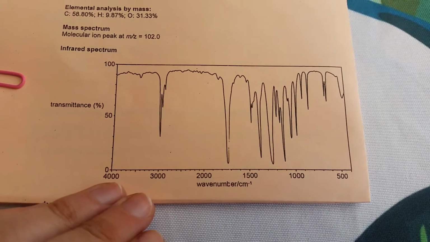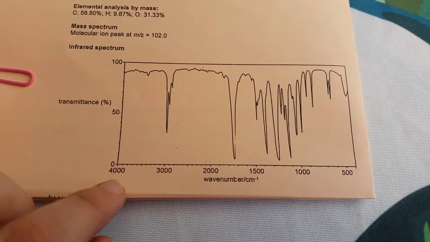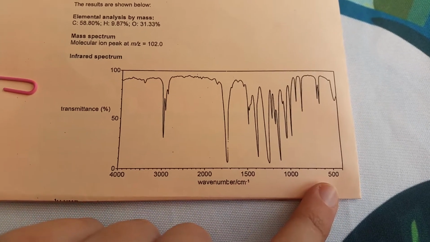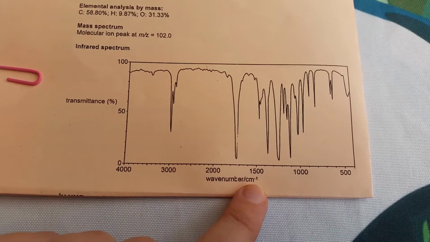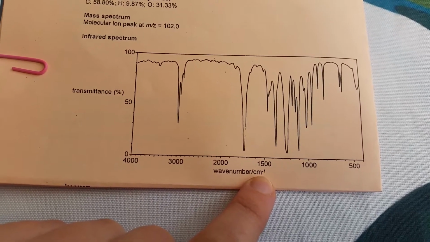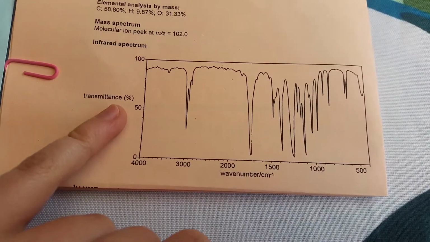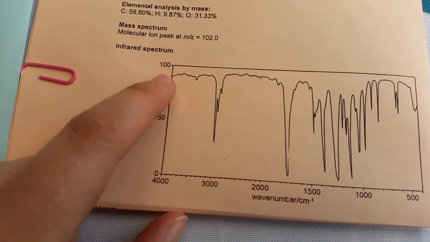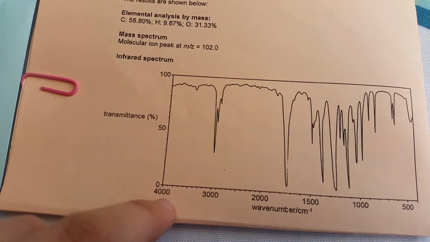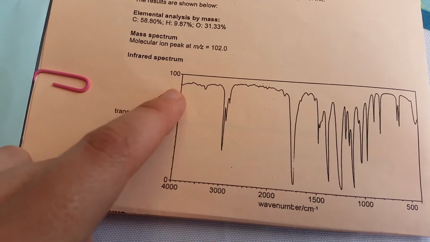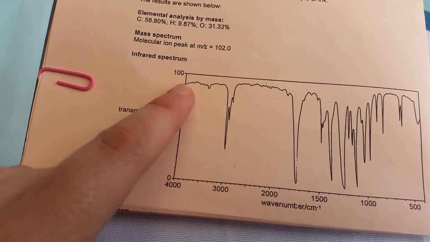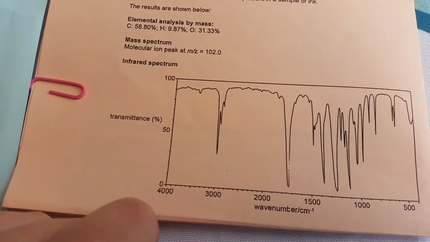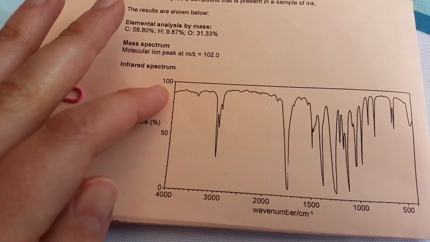Notice on the x-axis of wave number, we start from the bigger wave numbers and go down to small ones. And notice the units of wave number, centimeters minus 1. And transmittance is percent, and it goes from 0 to 100. So up here, you can see that at this wave number, not much radiation is being absorbed. Nearly all of it is passing through, it's being transmitted. Almost 100% is being transmitted.